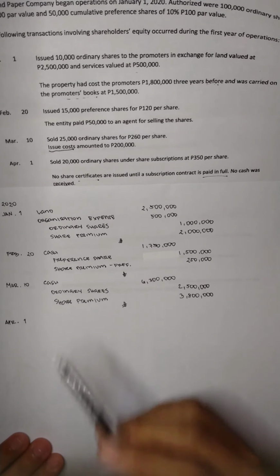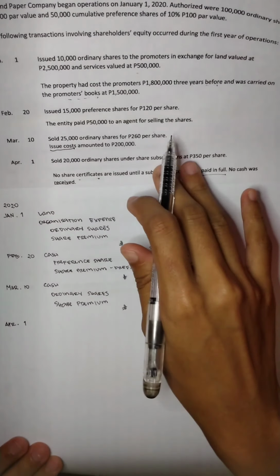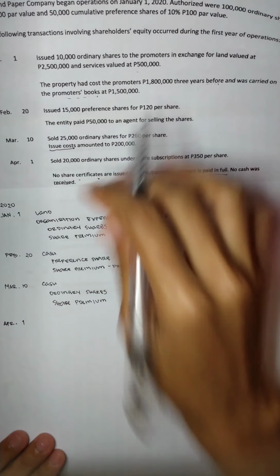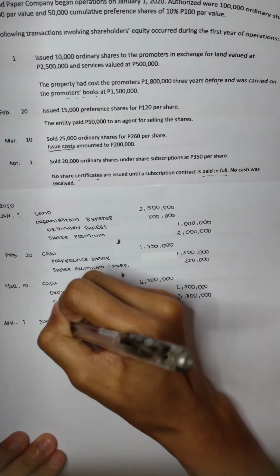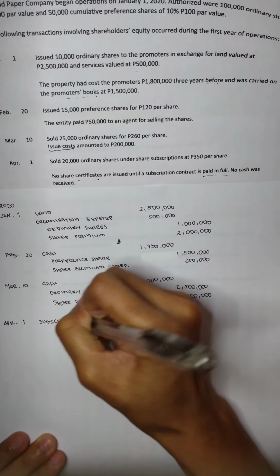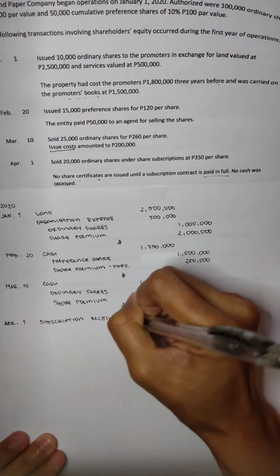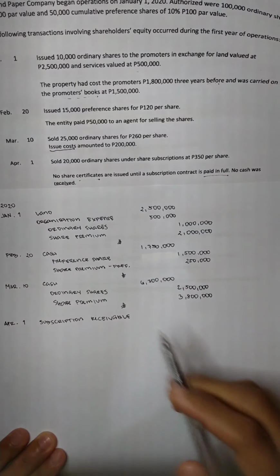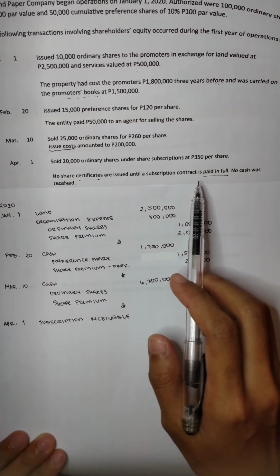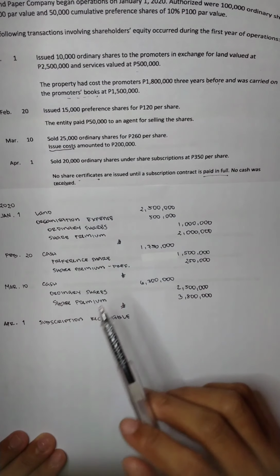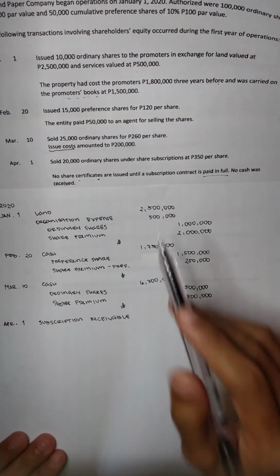So, what will be the entry? Dahil siya ay share subscription, gagamitin natin ng account title na subscription receivable. Bakit subscription receivable? Dahil nga, ito yung hindi pa bayad. So, ibig sabihin, meron tayong receivable from the subscriber.